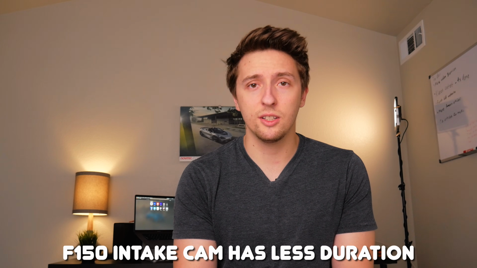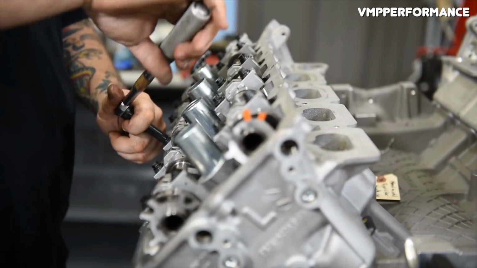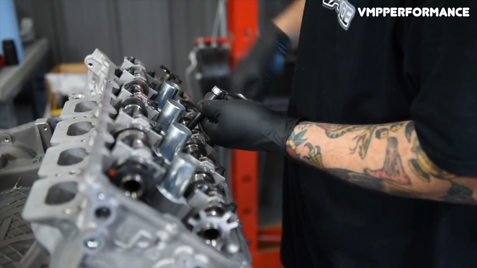Moving on to the camshafts, it's basically more of the same, where the F-150 is set up to have more low-end torque than the Mustang. And Ford did this by changing the intake camshafts and giving them less duration on the F-150 compared to the Mustang, but the exhaust camshafts are left the same. With the intake valves closing sooner, there is increased cranking pressure, which theoretically helps improve low-end torque.